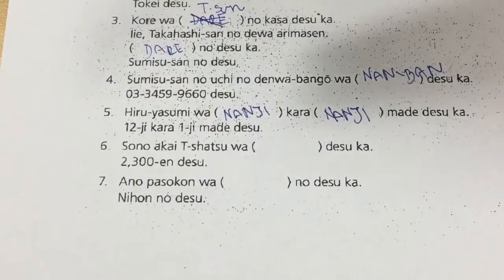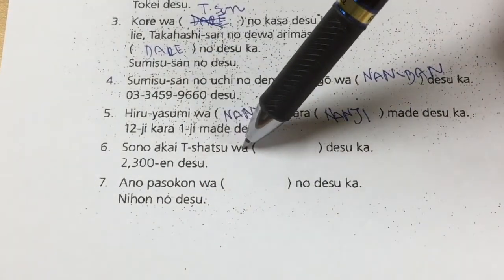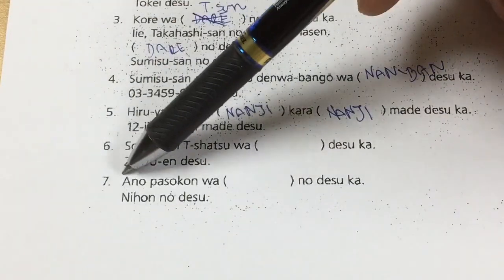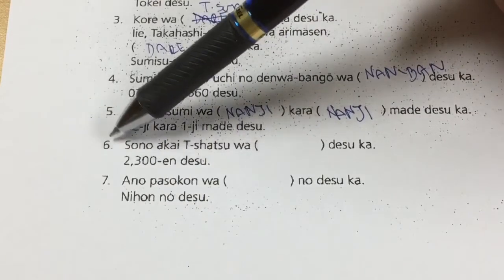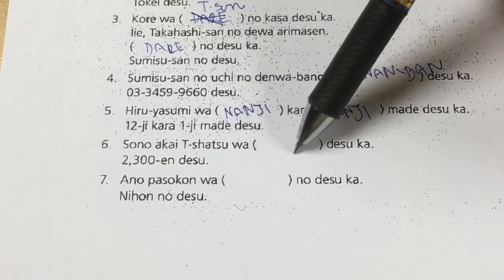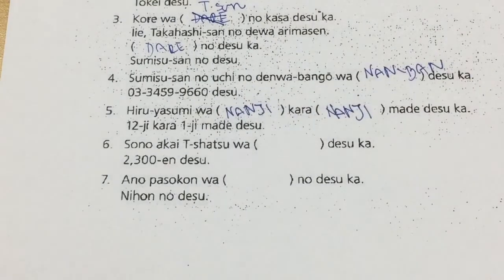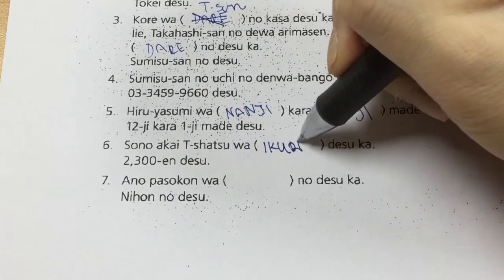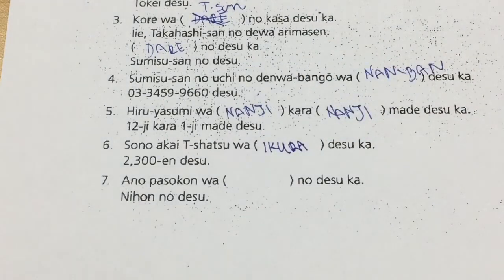Now number 6. その赤い T シャツは blank ですか? Let's look at the answer. They're giving the price. 2300円です. So we need a question word asking for price. What is the question word asking for price? How much? いくら? その赤い T シャツはいくらですか? 2300円です. Now we're coming to the last one.